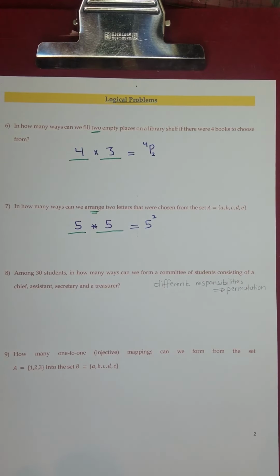So always bear in mind that whenever we select people and those people have the same responsibility, then I don't care about their arrangement. If the 4 are going to be in the group, and that's it, then it really doesn't matter who I select first, or the second, or the third, or the fourth. They're going to have the same responsibility after all. But if they have different responsibilities, then after I select them, I need to arrange them. I need to put each one of them in a place. So this is arrangement. So as long as we have arrangement, we have permutation.